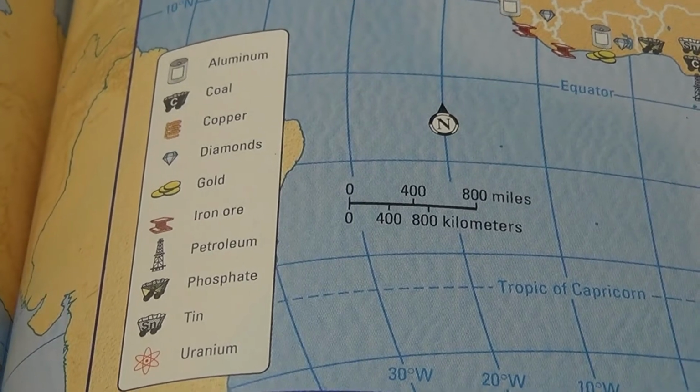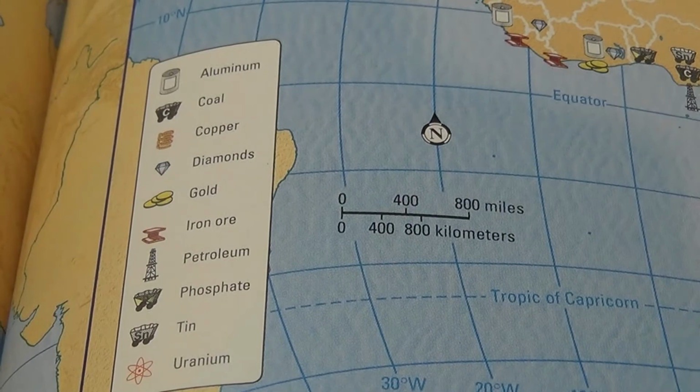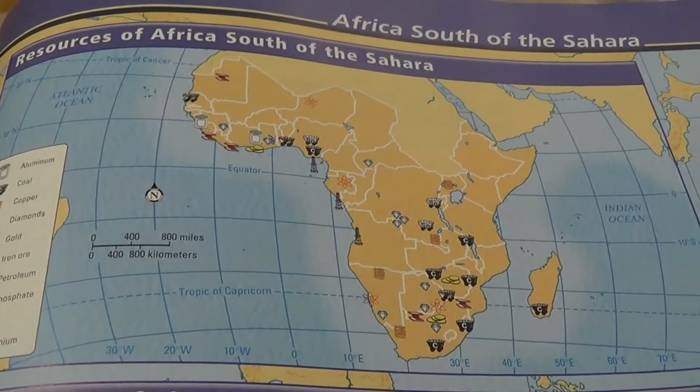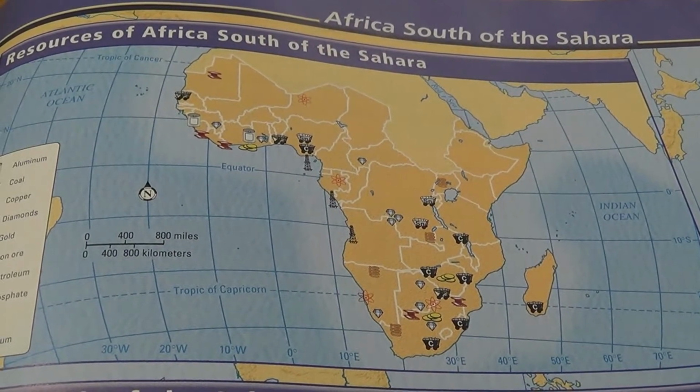Once you've read the legend, then you need to match the colors and symbols on the legend with the colors and symbols on the map. And in this case, it's symbols. And you are going to look at Africa and notice where all these different resources are located.